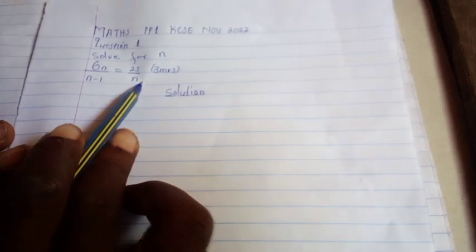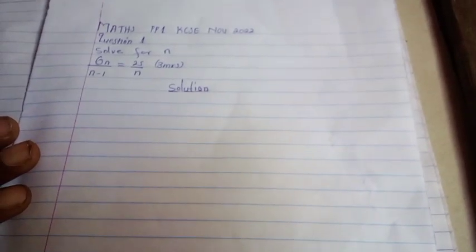So, let's go to question 1. The question says, solve for n. You have 6n divided by n minus 1 is equal to 25 out of n. The question carried 3 marks. So, basically, let's go to the solution.